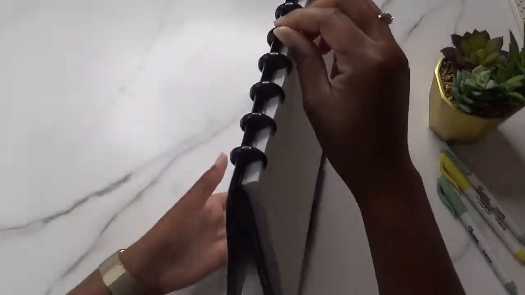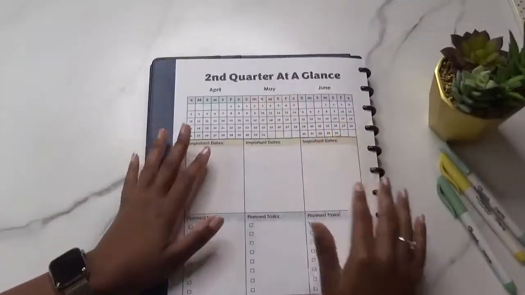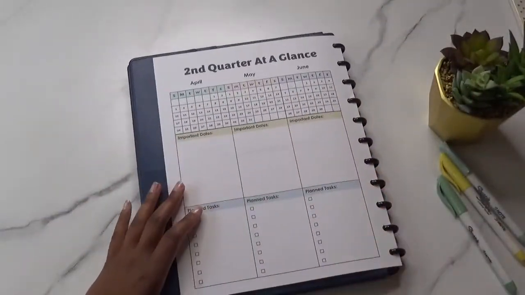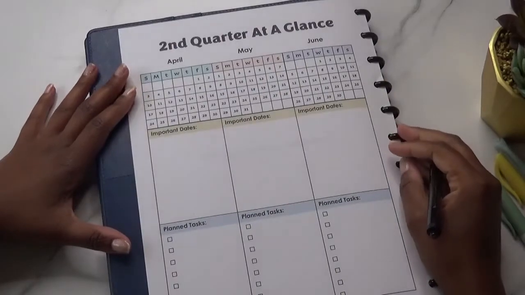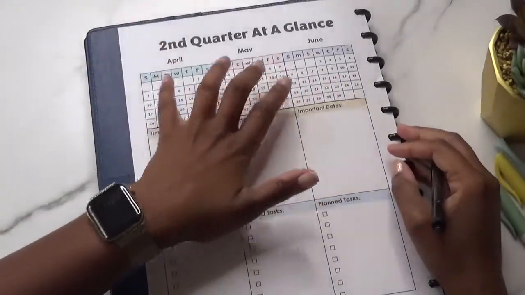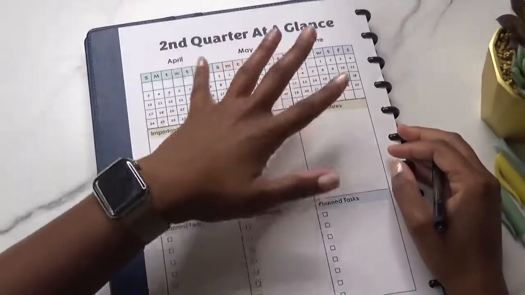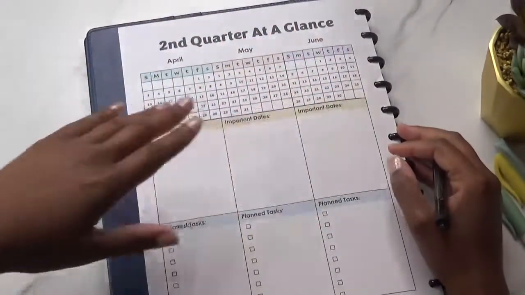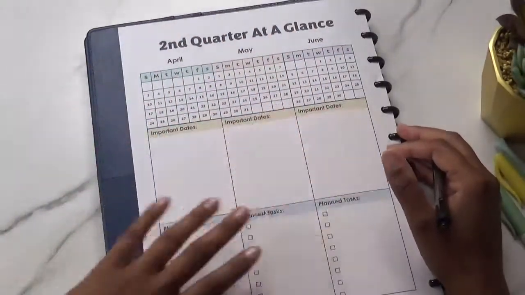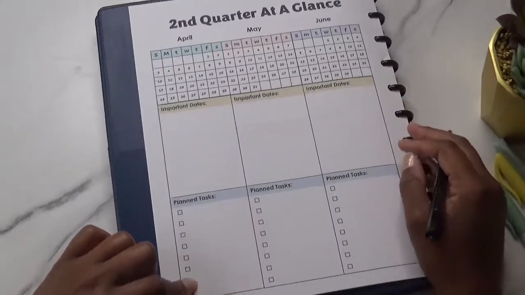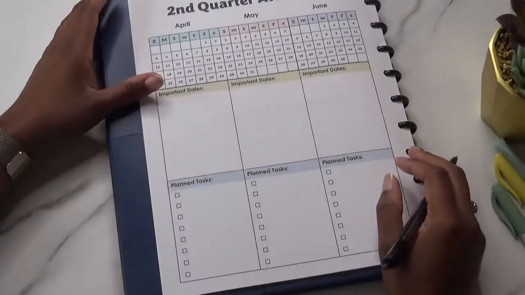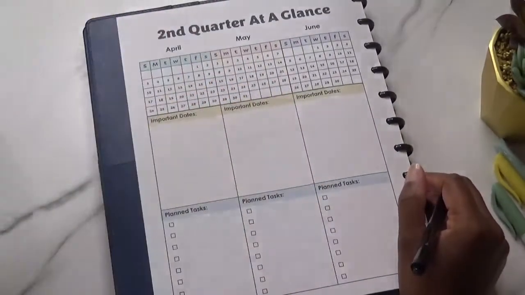I'm going to go ahead and flip this like this and start with my second quarter at a glance page. First things first. So with our quarter at a glance, we have each of the months in the quarter. These are dated so that it's nice and easy to see how the months are laid out. We have a spot to put important dates for each of the months and then any planned tasks that are important for the month. This is a spread that I use throughout the quarter.